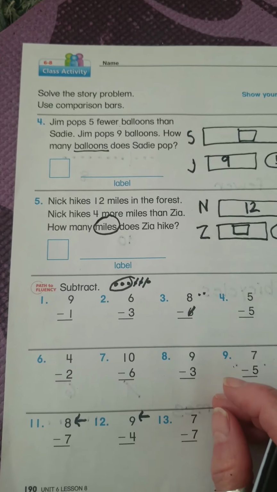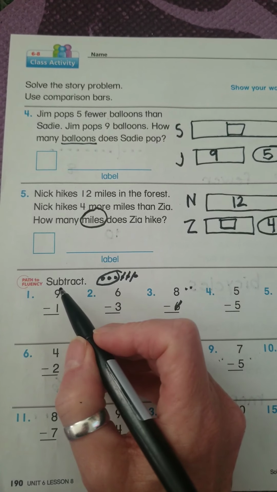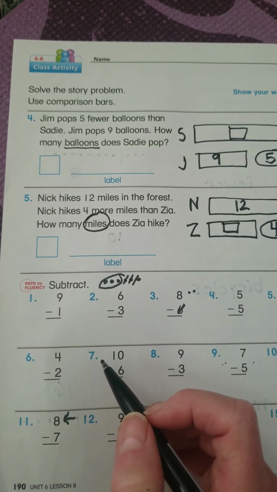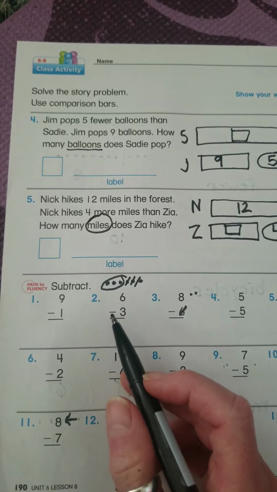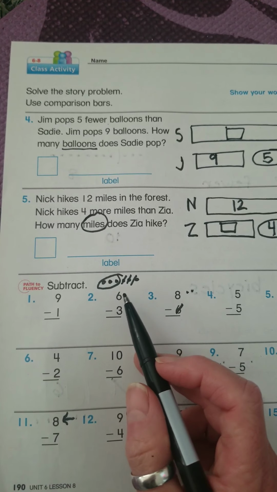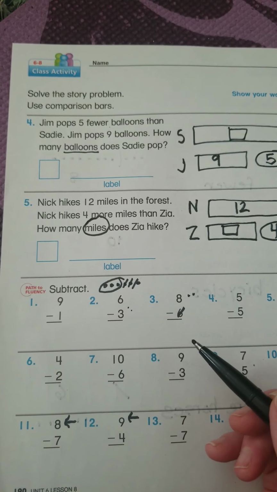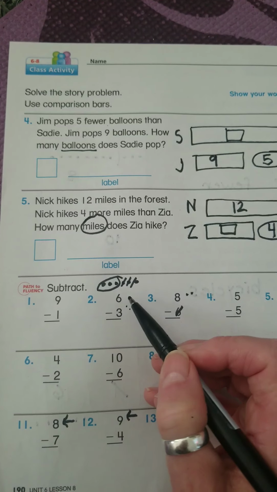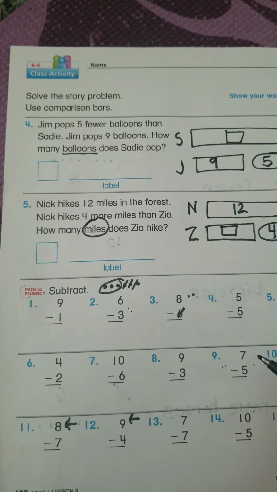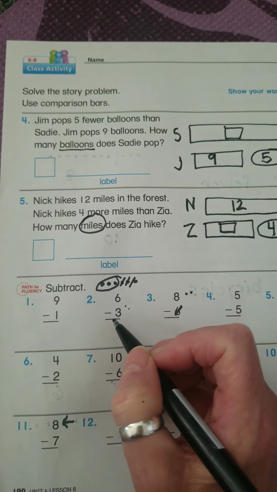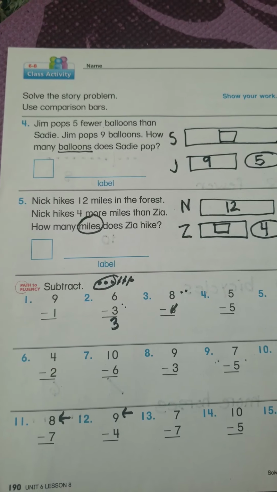Down here, I've just got subtraction. So I've got 9 minus 1. If you have 9 and you take 1 away, you will have one number back from 9. You can count backwards here. You can go 6, 5, 4, 3. Count backwards like that. Or you can go 3, 4, 5, 6 and count forwards like that. Or you can know that 3 and 3 are 6.